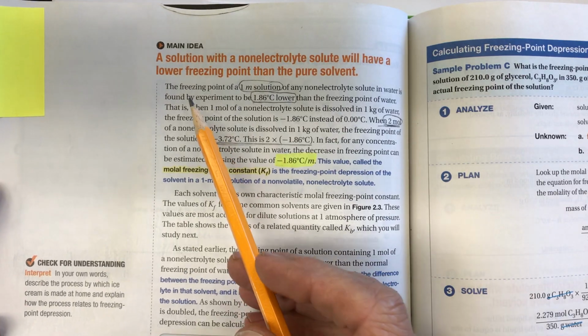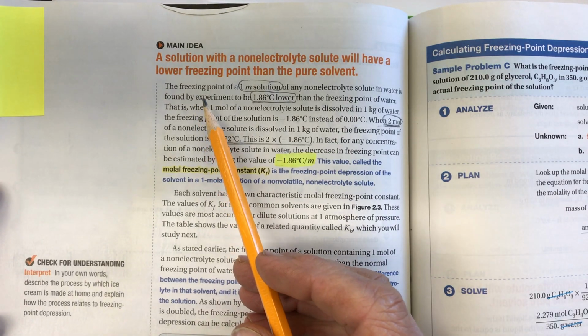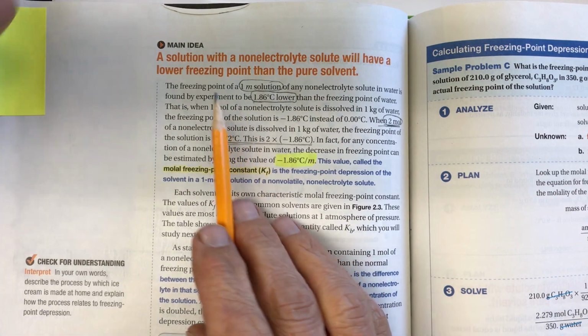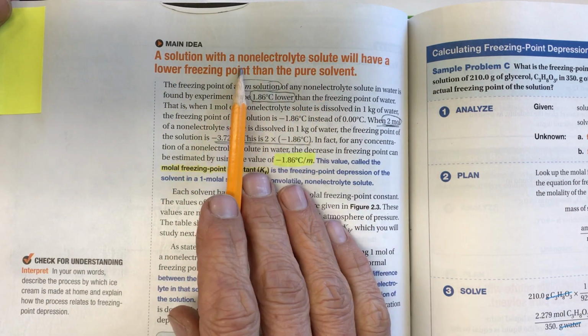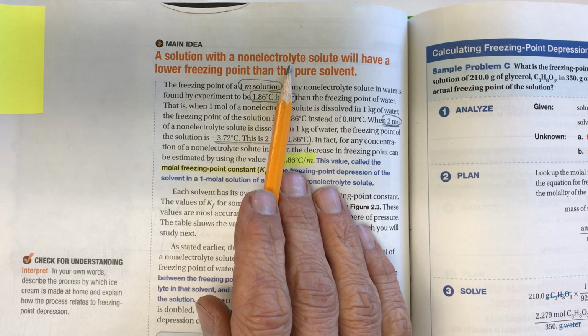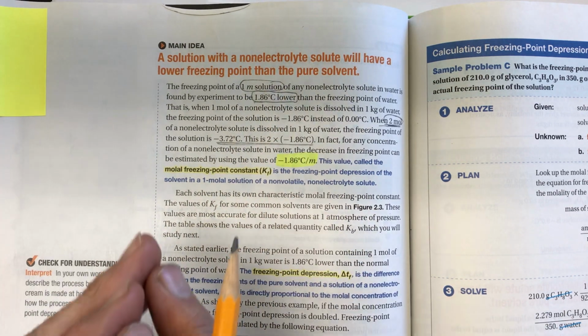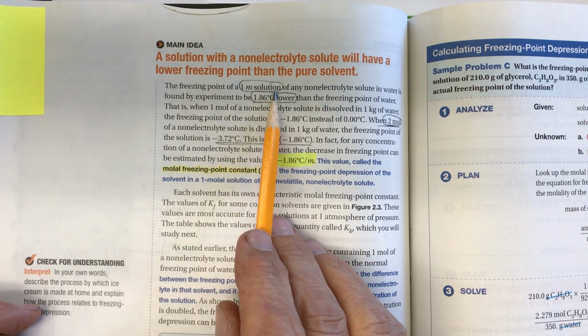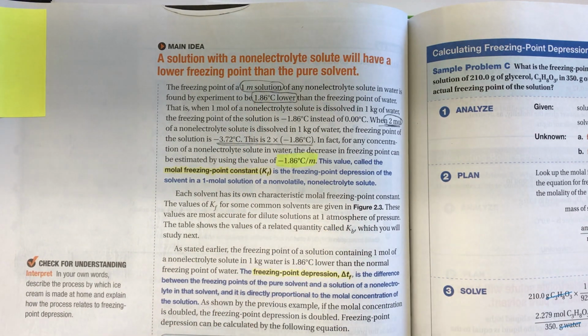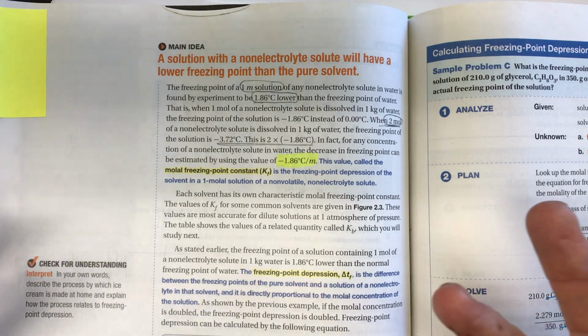On page 432 of chapter 13-2, we take it to the next step. And it talks about a solution with a non-electrolyte solute. Non-electrolyte meaning it won't conduct electricity, but it also means that it will not form ions in solution. So if you have a 1 molar solution of sugar, that means when you dissolve the sugar in there, it did not make more pieces.